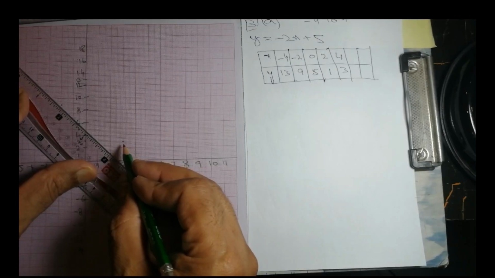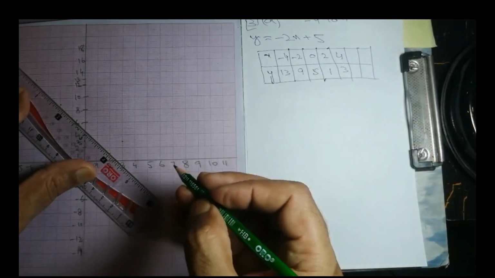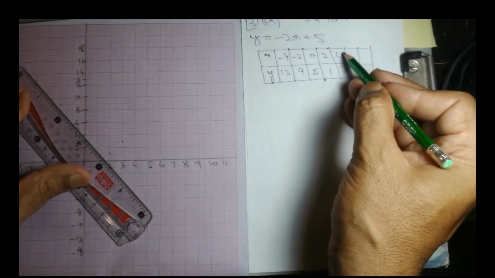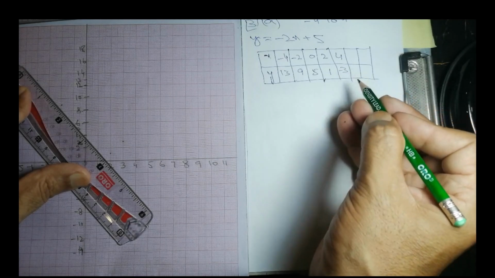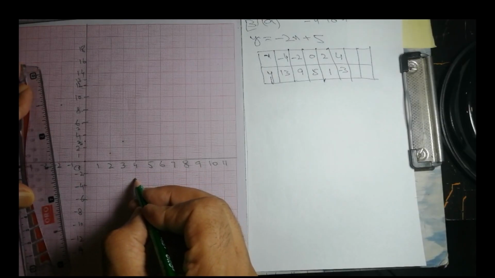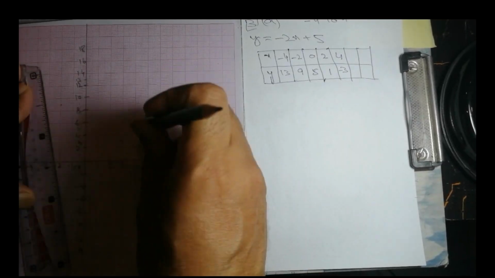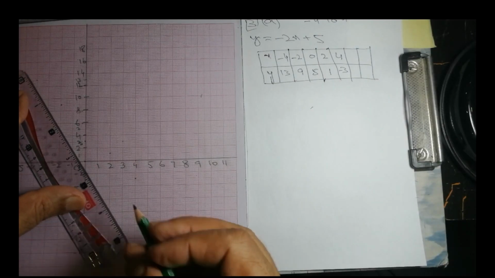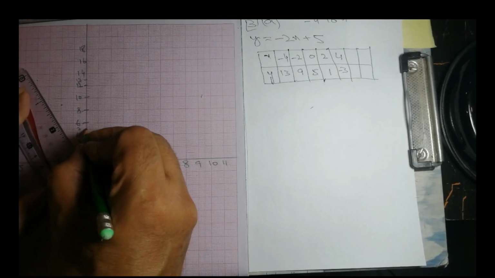I think this point is wrong, which I put somewhere here. x equal to 4: if we put x as 4 here, minus 8 plus 5, this will be minus 3. There is a mistake. So the point (4, -3) is here, not upper. This is not correct. Sorry, it was by mistake. So now one point was here, (0, 5).